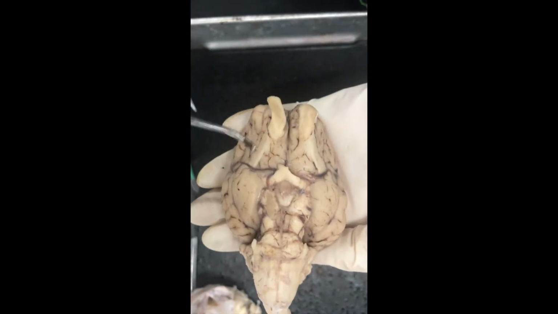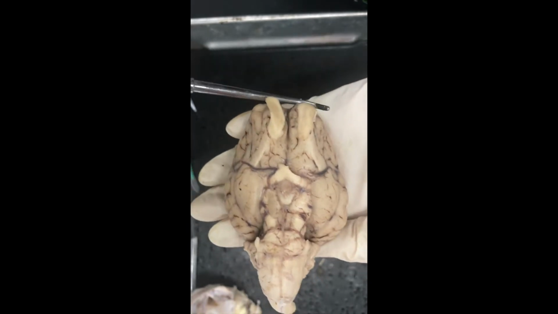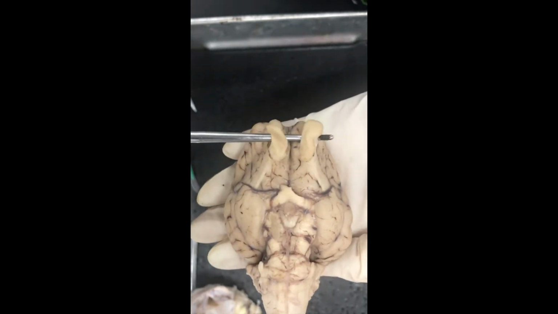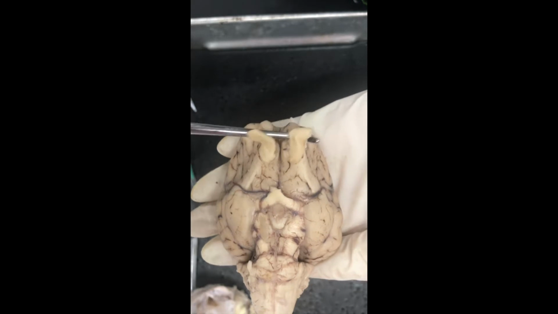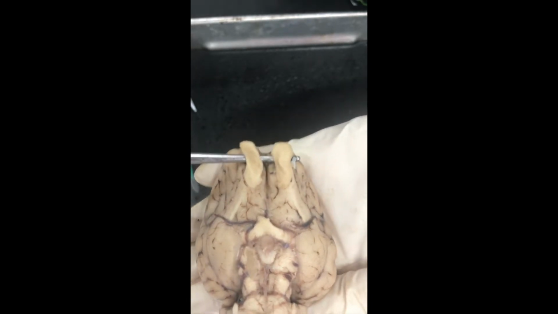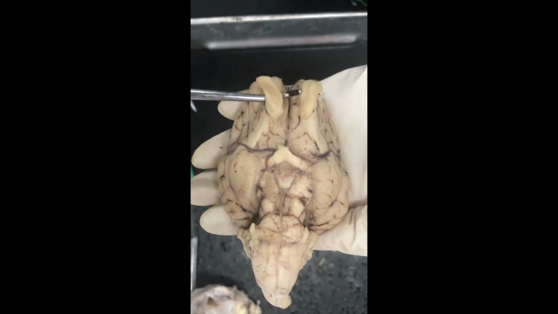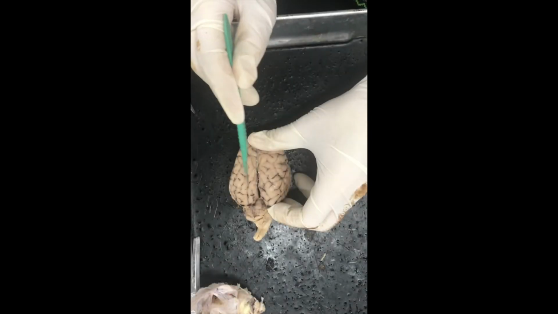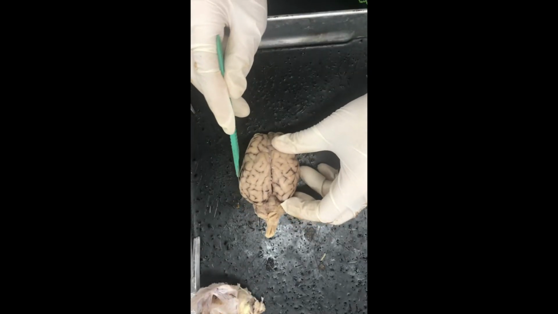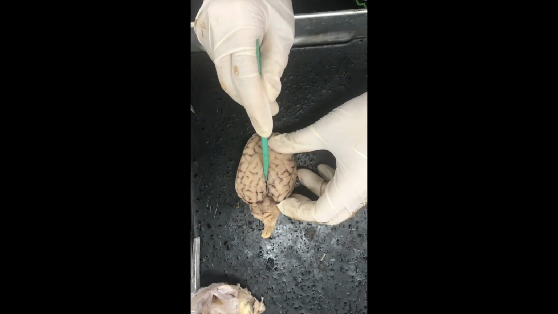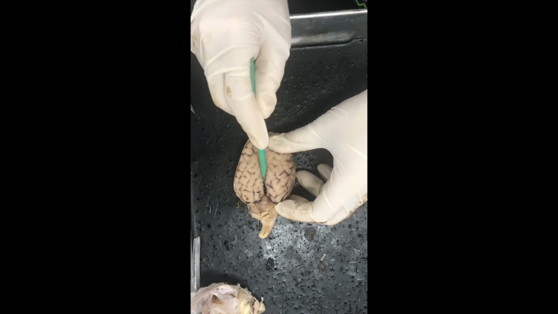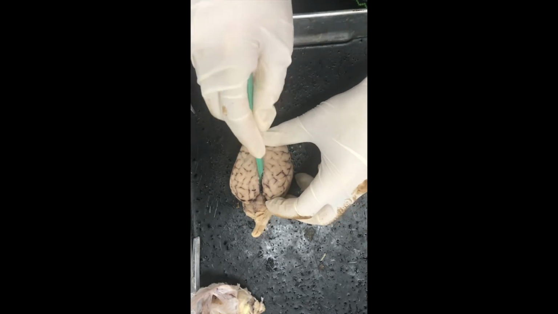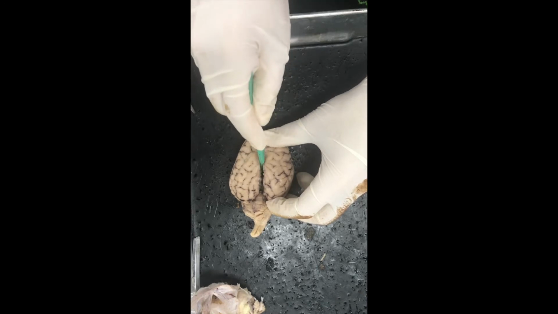Still looking at the brain from a posterior view, we go to the superficial portion of the frontal lobes, and we see the olfactory bulbs. They are attached to the olfactory nerves, and they aid in smell. Okay, so we turned it back over, looking at a superior side angle again, and we're going to make a sagittal cut right down the middle. We're going to cut through the cerebral cortex, which is just a few millimeters deep into the brain.